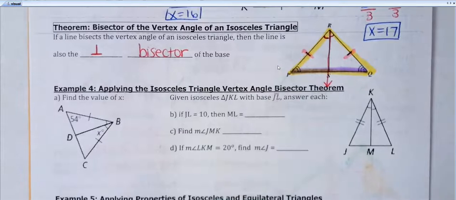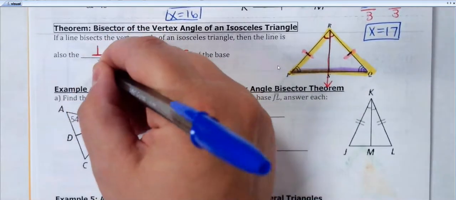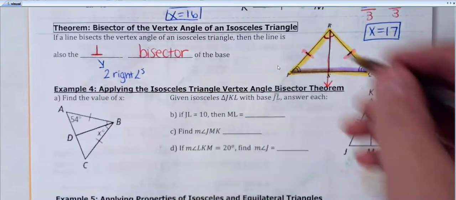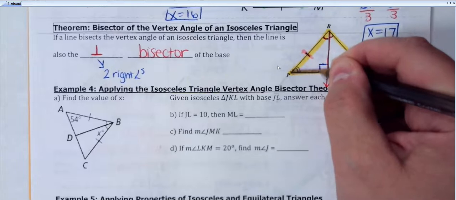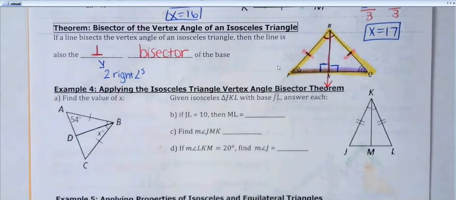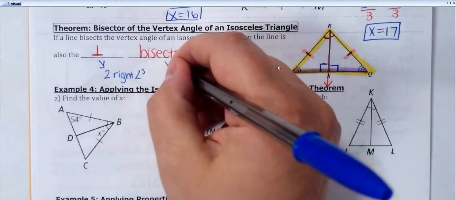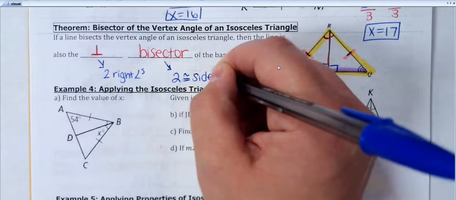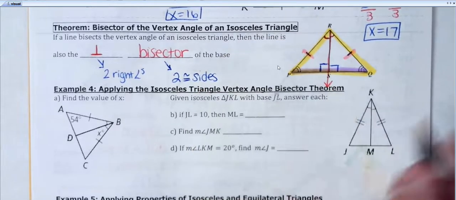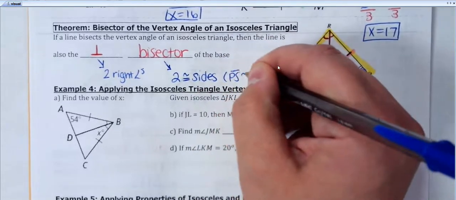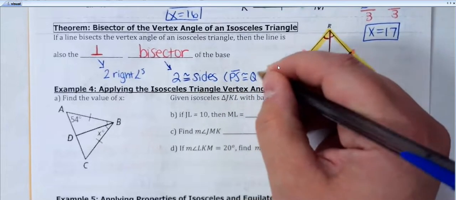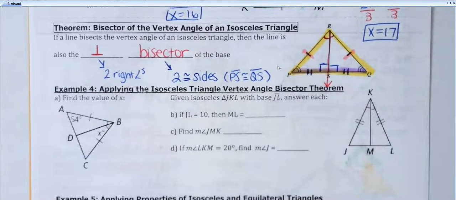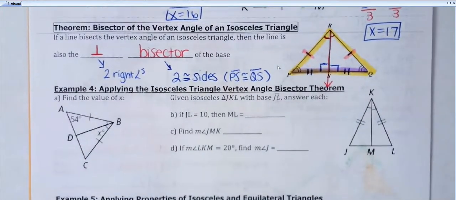You get 2 things from that. If it's perpendicular, you're going to get 2 right angles in that diagram. So I'm just going to draw it in the picture. It would be here and here, where that line runs into the base. And then you also get, because of the bisector, 2 congruent sides. In the diagram that I've got right here, it would be PS and QS, which I'll mark with a little double mark. Those 2 sides would also be congruent. So it gives you a lot of information.